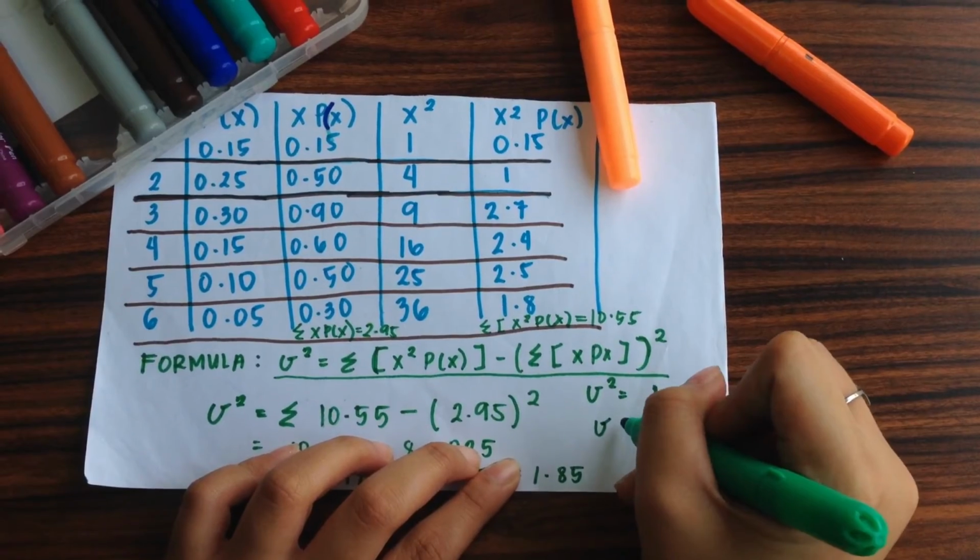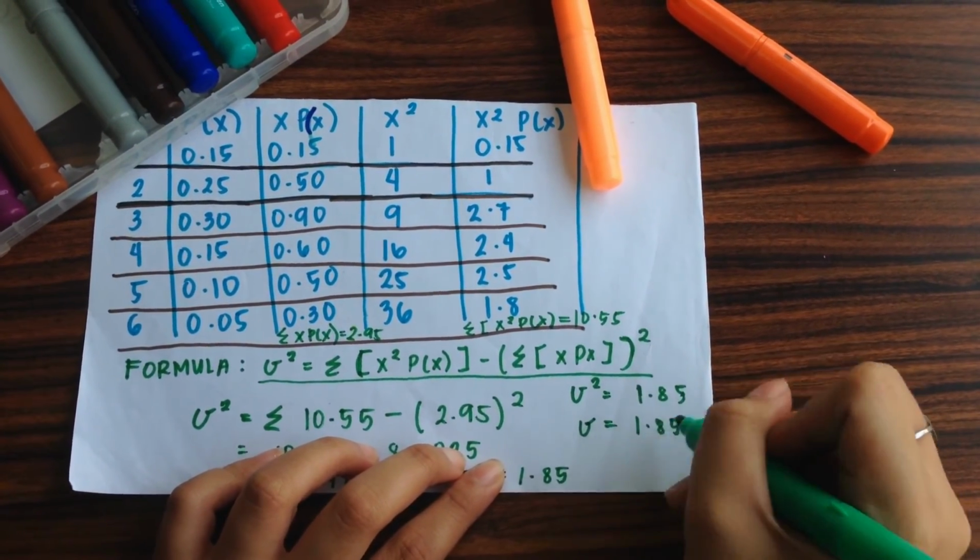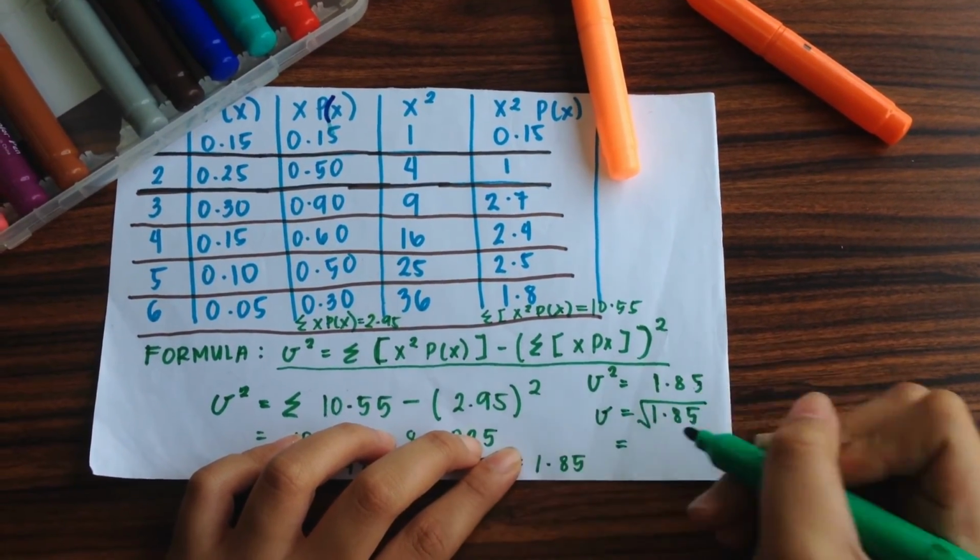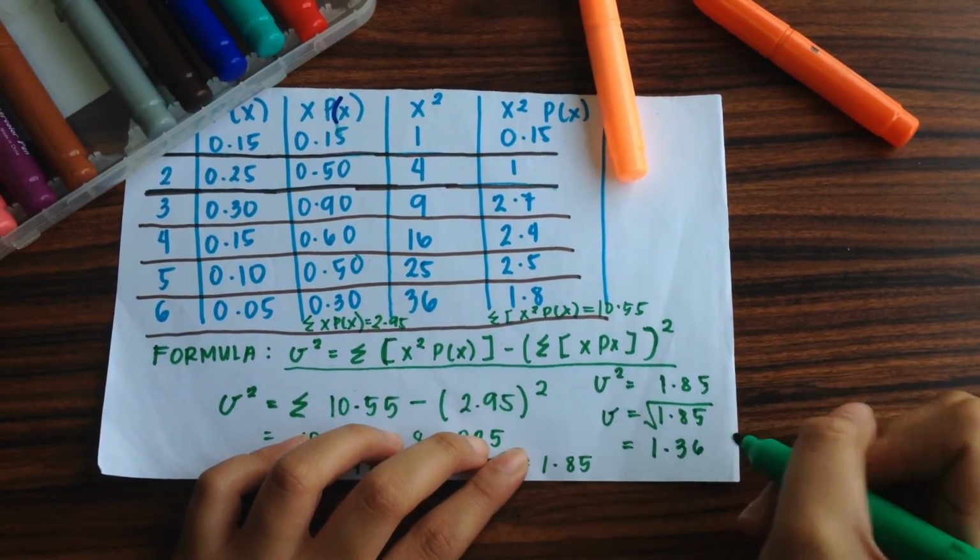Makuha ang standard deviation, i-square root lang natin ang variance na 1.85. So, square root of 1.85 is 1.36.